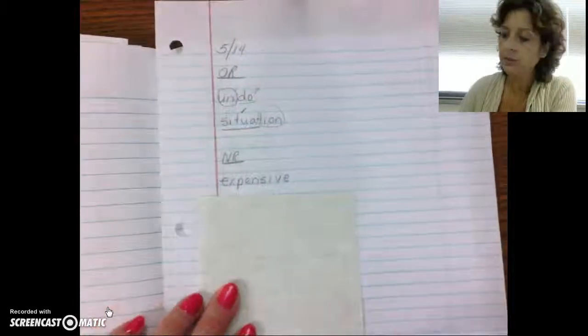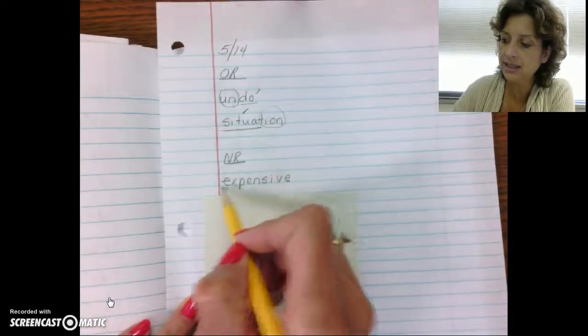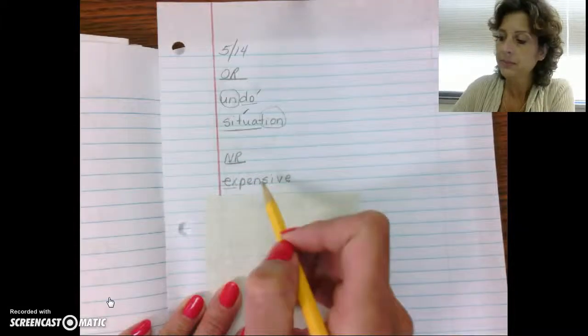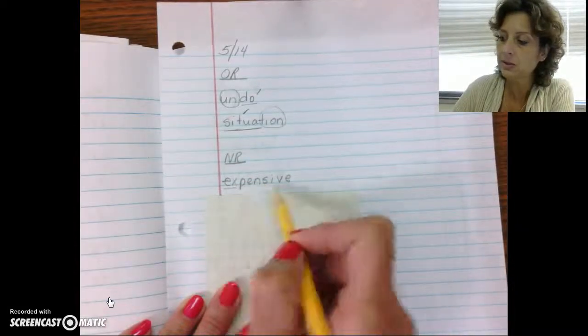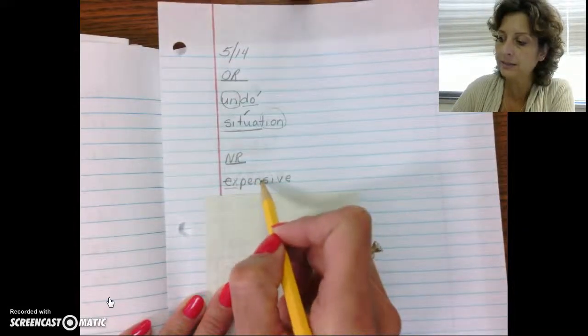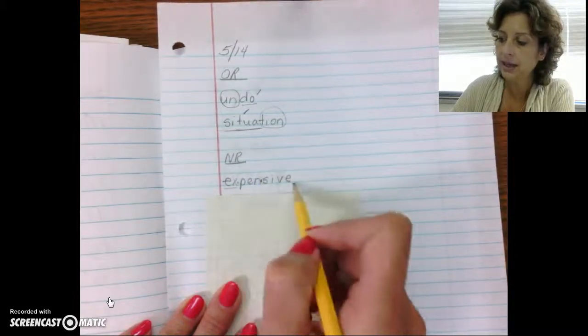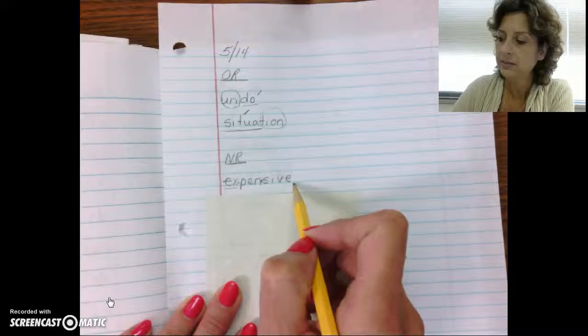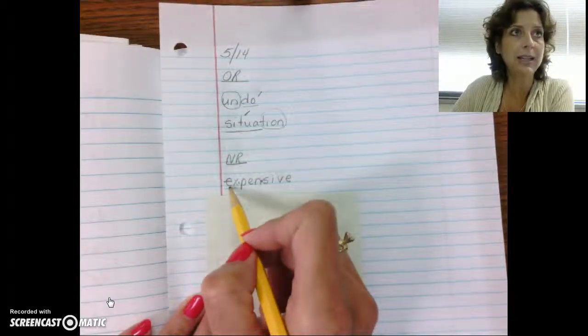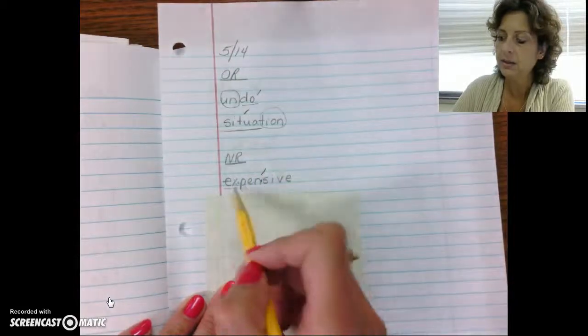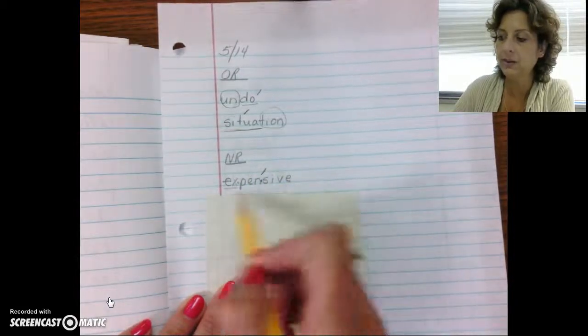So, for example, when we look at this, we can see that it has the ex in the beginning, so it is not going to get the accent. We have these two syllables to look at. We divide it here. So we have ex, and then we have pen and sive. If this doesn't get the accent, then our next choice is to accent this syllable. So it's expensive.